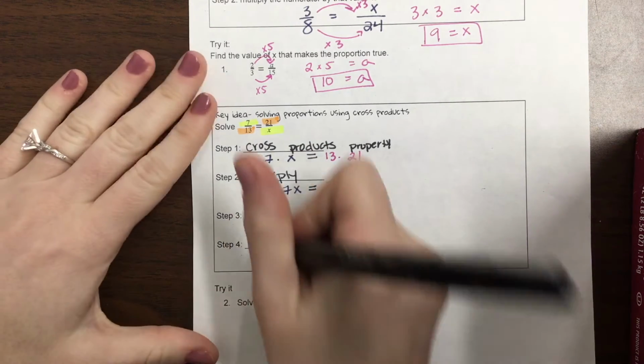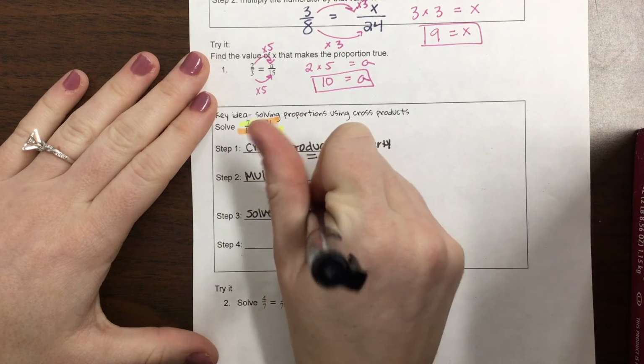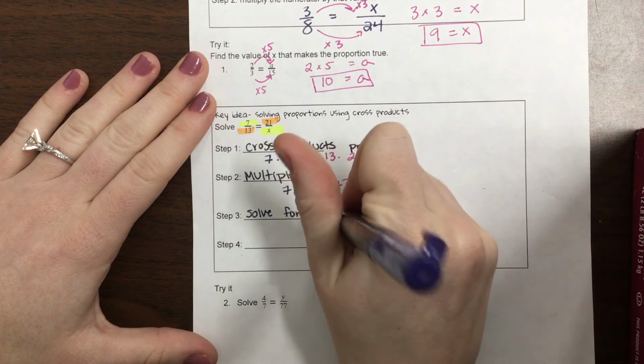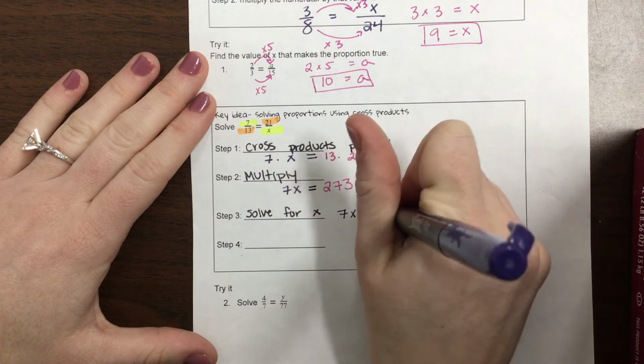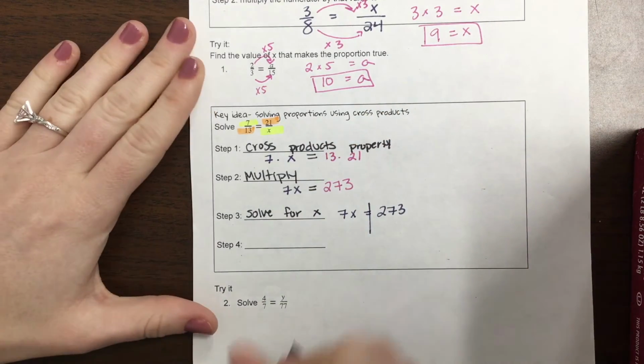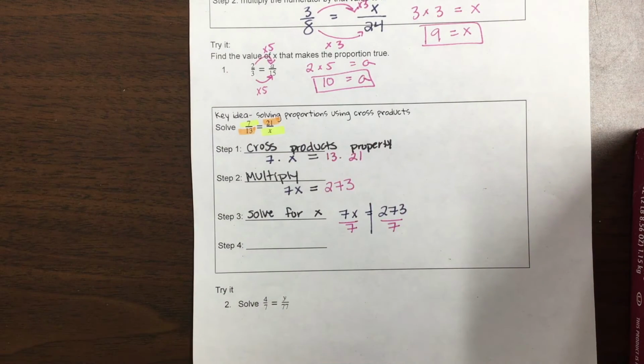Step 3, we're going to solve for x. So if I know that 7x equals 273, I need to undo the 7 times x by dividing by 7.